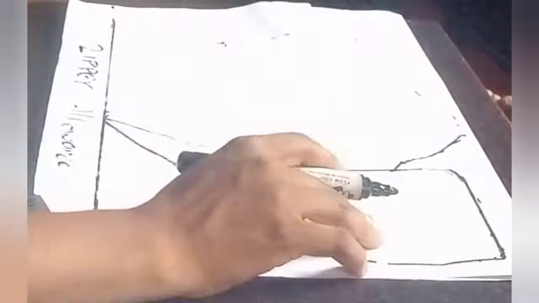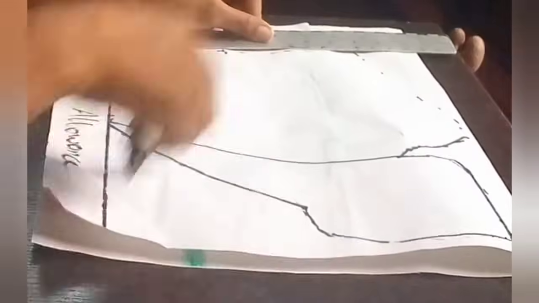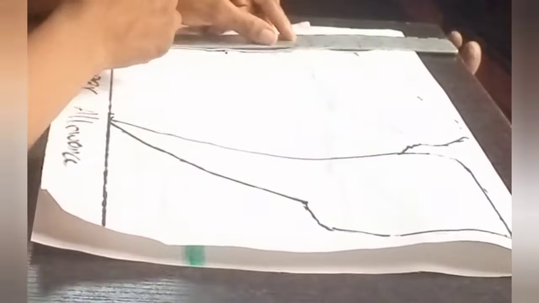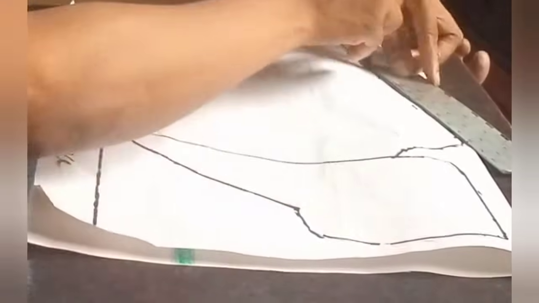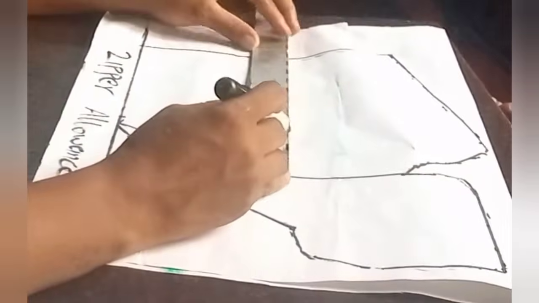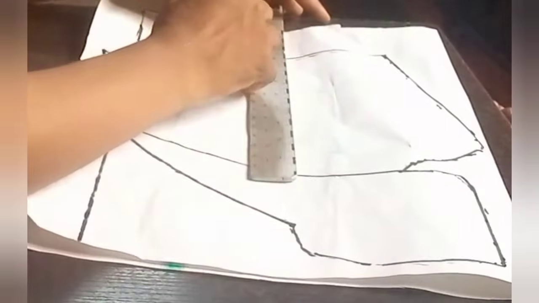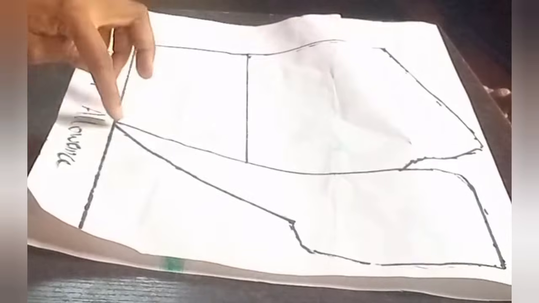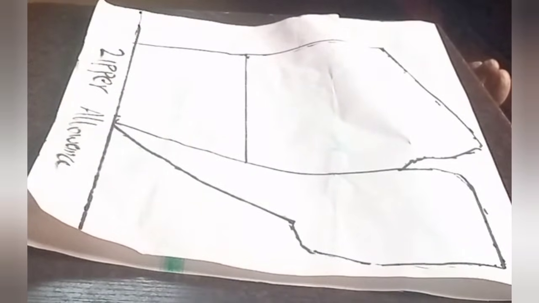I've already traced it. Then I'll measure my length. This is where the length stopped, and the horizontal measurement. Then I mark my dart. Remember, I closed this dart before marking it. That means I don't need any dart, but in case you need to put that on yours, that means you have to open the dart before marking it. All right, so this is it. Then all right, so I'll go ahead and trim it off.